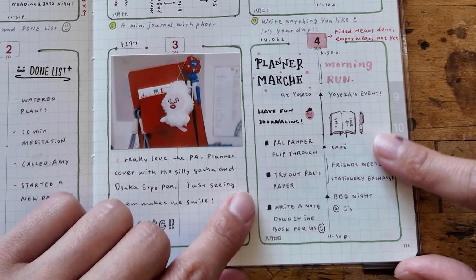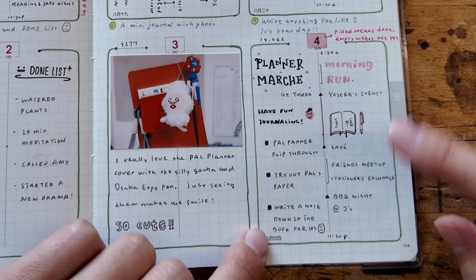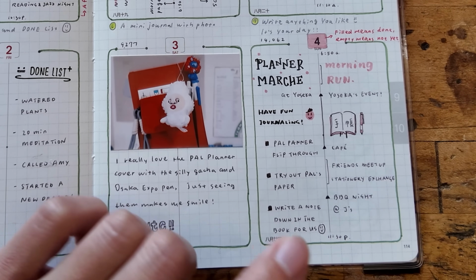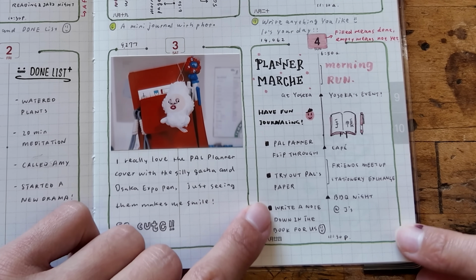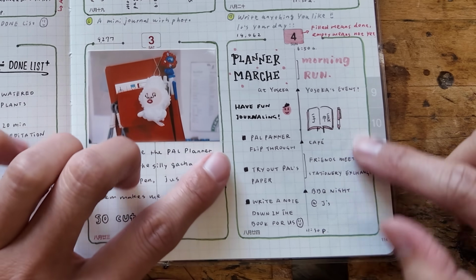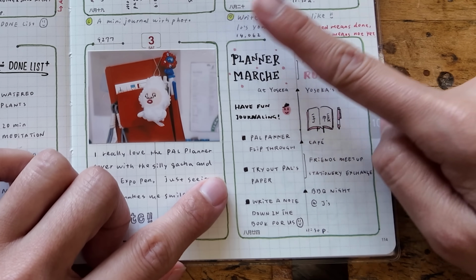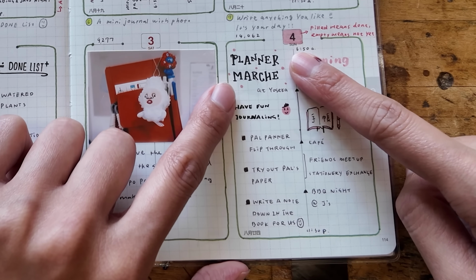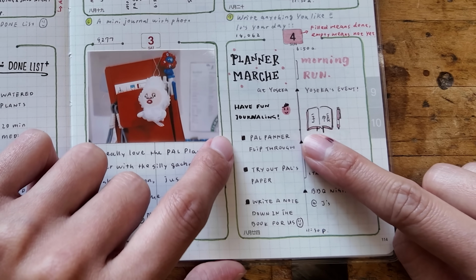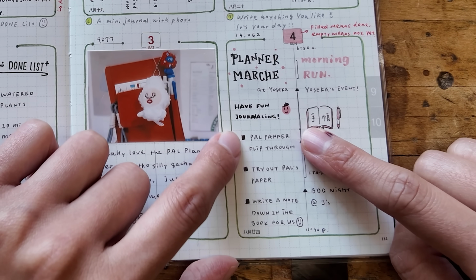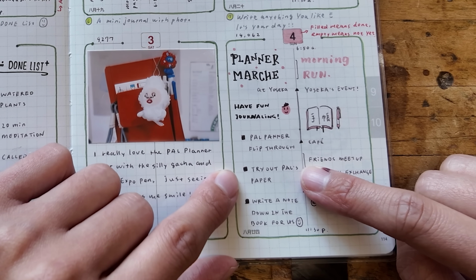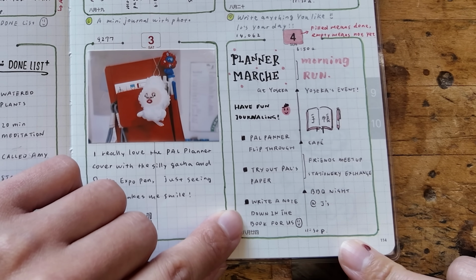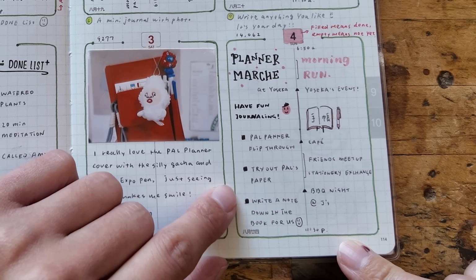And then lastly, the last example is number 7, write absolutely anything you like. It's your day. So that's true, you can do whatever you want with it. It's your day. You can use it however you want. So here she's writing a highlight of the day. October 4th is when Planner Marche began at Yoseka. And here are all the things that she wants to do. PAL Planner flip through, try out the PAL Planner, write a note down in the book for us. And then here is some other ways she's filling the space.